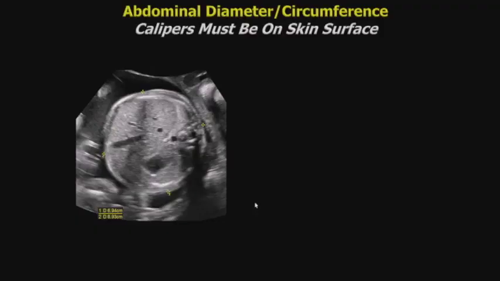Very, very important that when you do the abdominal diameter or circumference measurement, you make sure the calipers are on the skin surface. Ideally, you want to see the skin surface around all or almost all of the abdomen. It should be as round as possible. See the stomach, the portal vein, often the left portal vein will be in view. But importantly, put the cursors on the skin surface, not on a rib, which I sometimes see people do.